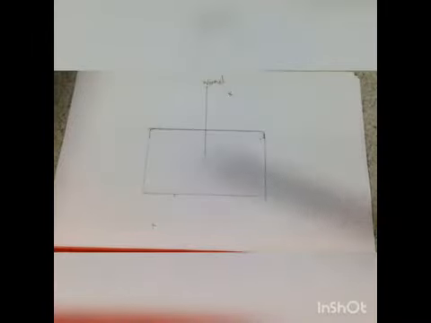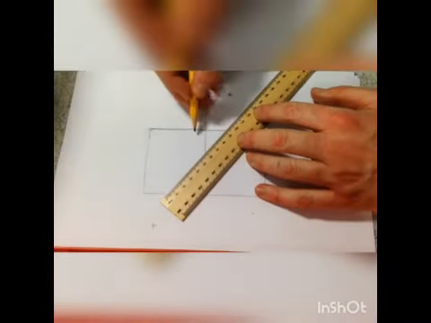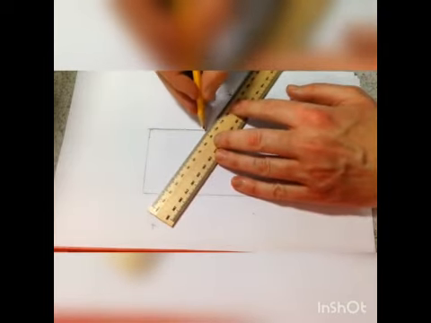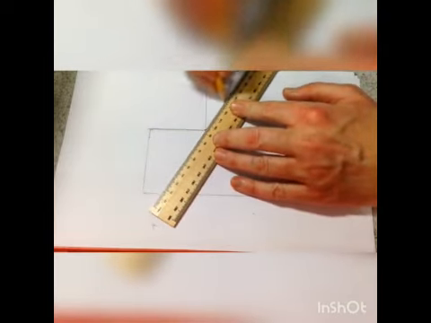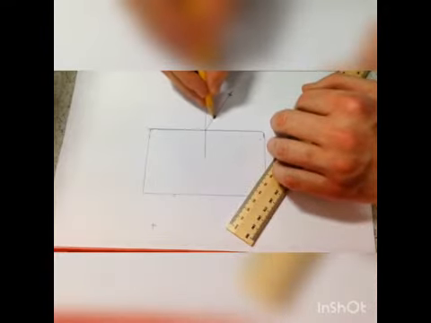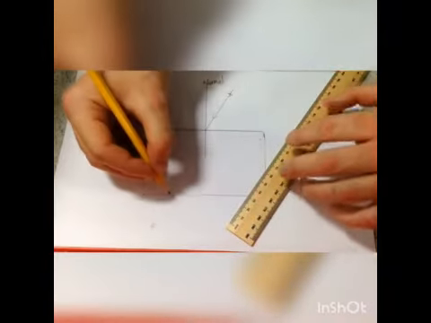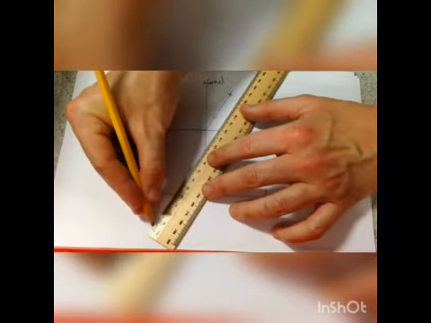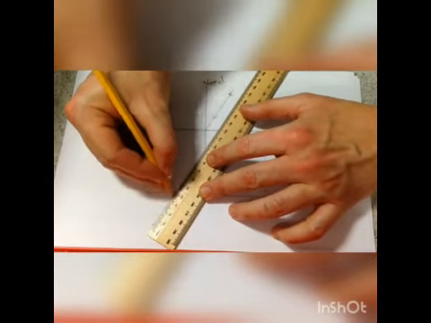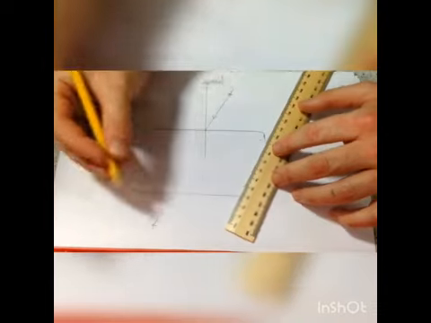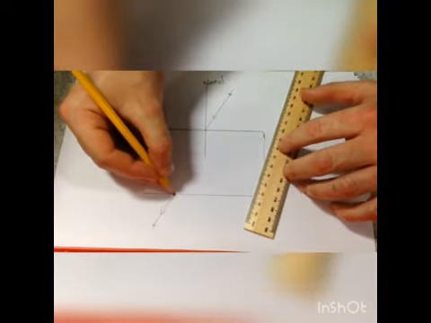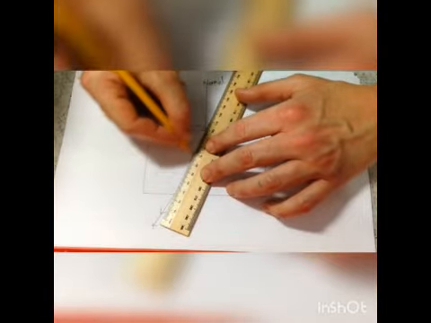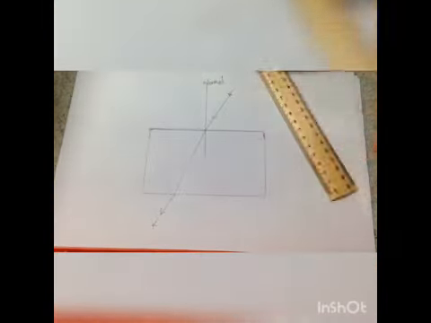Okay, final step, all we need to do is join up the points. So the ray of light came from this point here, and we put an arrow on to show the direction the light was travelling in. The ray of light emerged from here and went through this point, so we can draw that ray of light on, and again we can put an arrow showing the direction of the ray of light, and that means that within the block the ray of light must have travelled along that path.